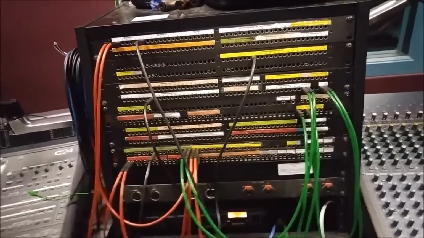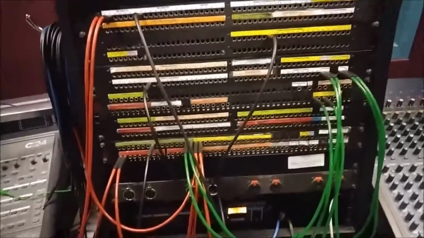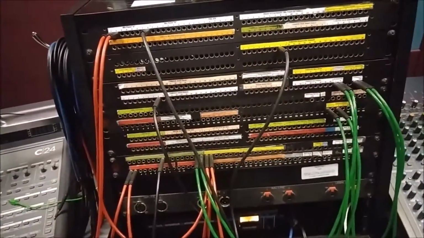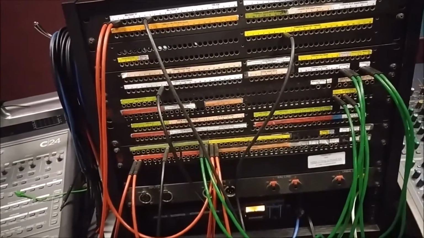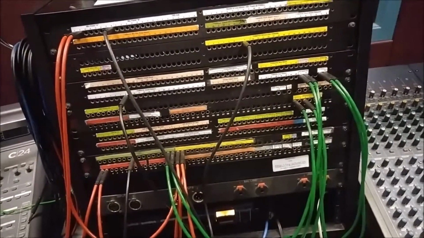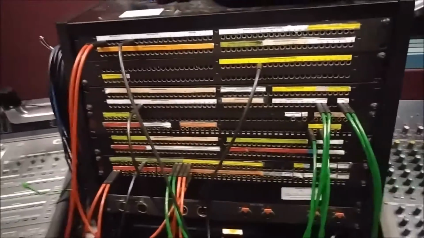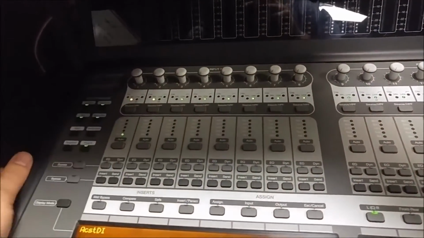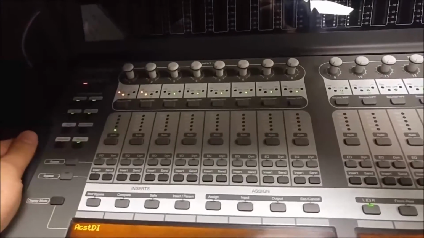I also just kind of color-coded everything for you guys. So the red cables are the microphones. The black cables are the reamp, and the green cables are for the monitoring section. So now that I have the mics patched properly, I can come over to the C24 here and set those two channels to mic level, and then provide some phantom power to both of them.